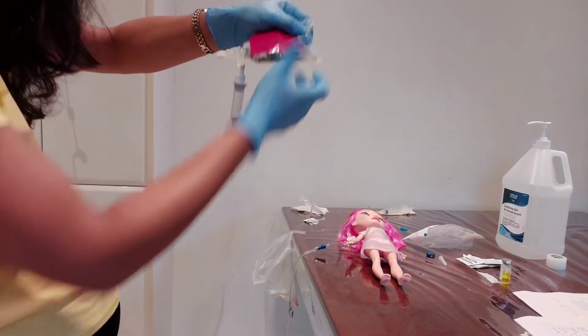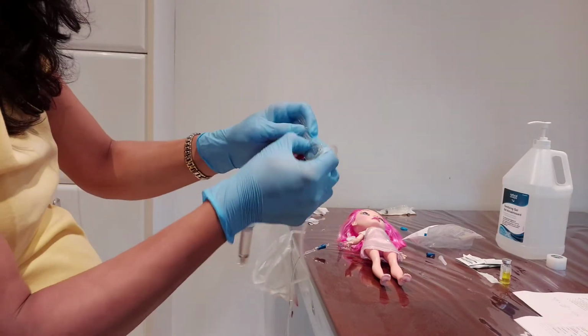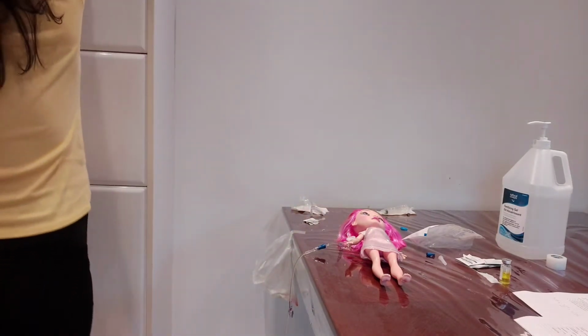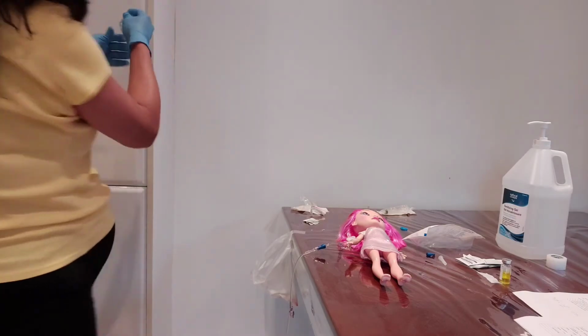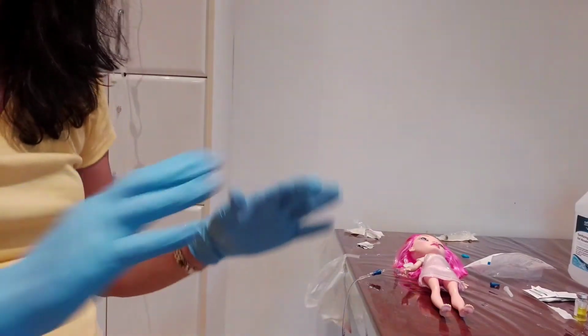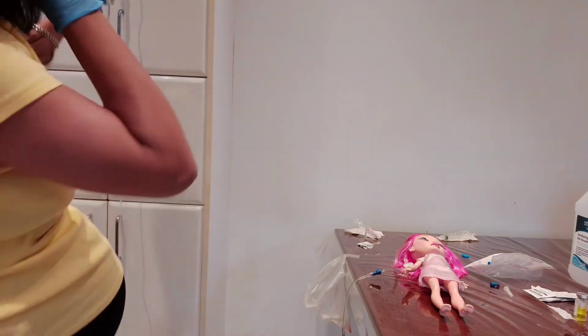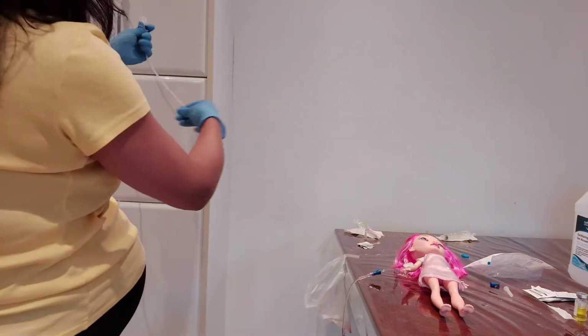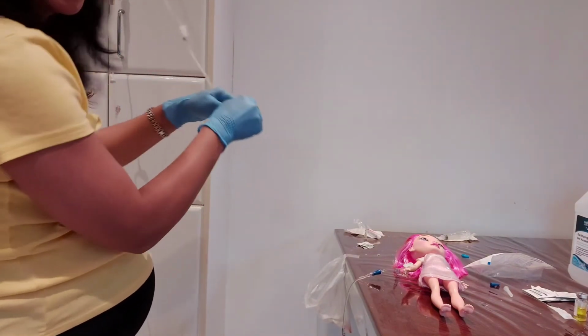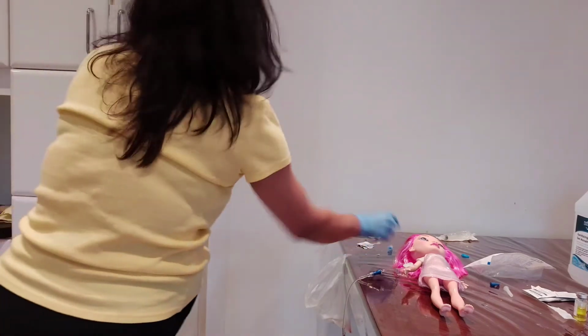I will hang it higher than the primary bag. I know that I don't have to touch anything, but I need to show you. I will recap this one.